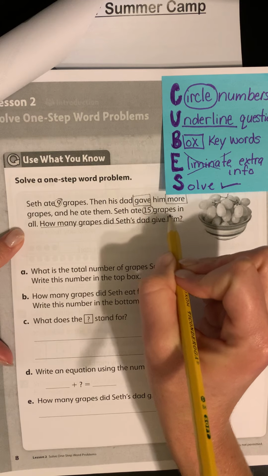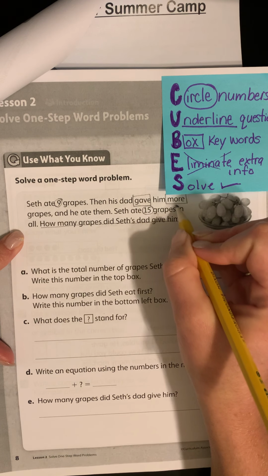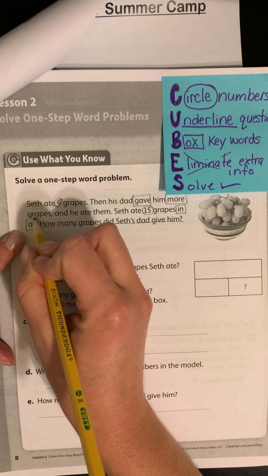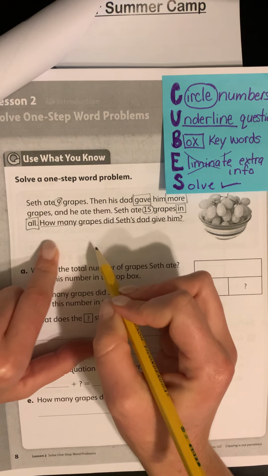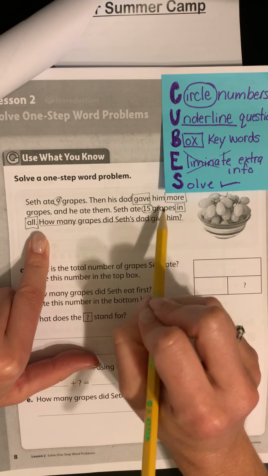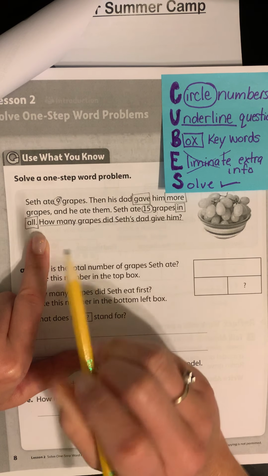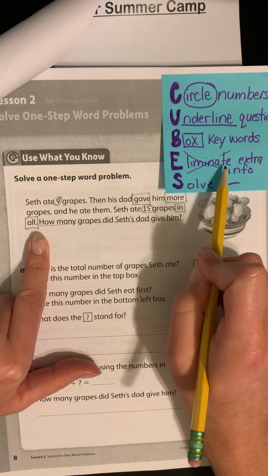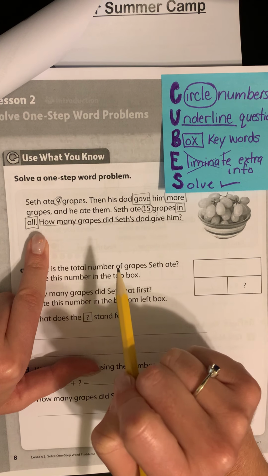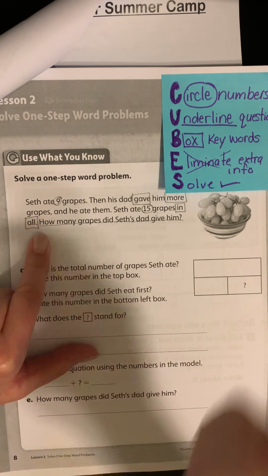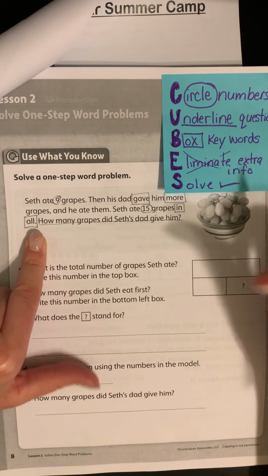Seth ate 15 grapes in all. That's an important keyword because that's telling me that we're looking for a whole number, or that is a whole number we're working with. All right, eliminate extra info. We don't really have any information that we need to eliminate, so we're ready to solve.